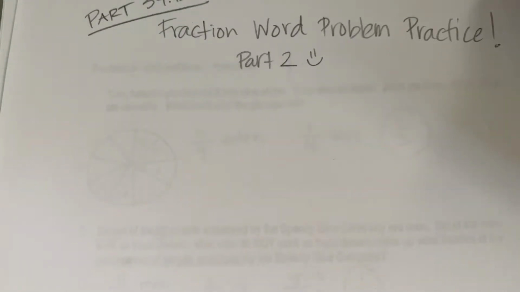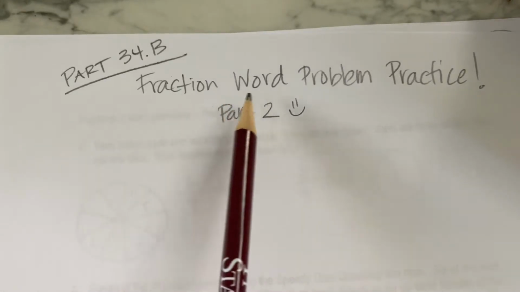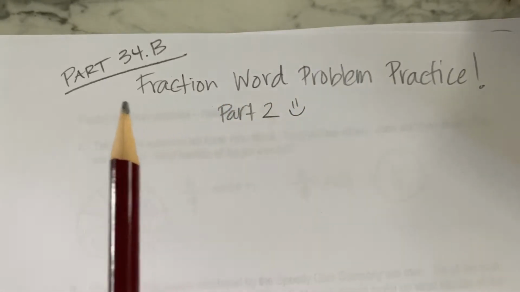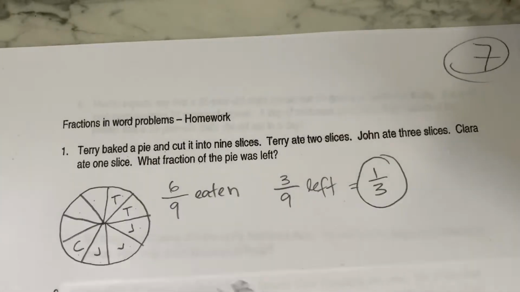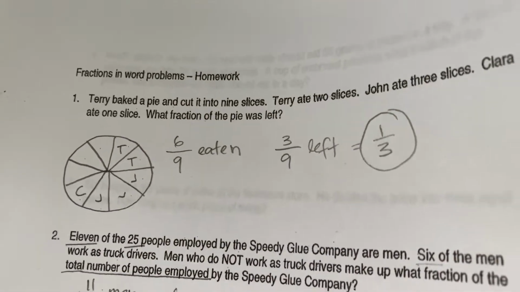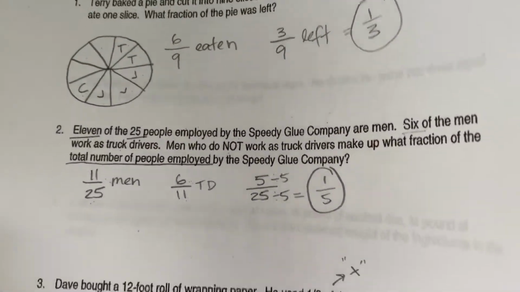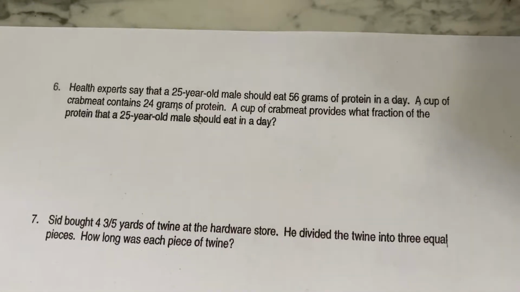Alright, today we are going to do the second part of our fraction word problem practice worksheet. So this is part 34B. We already did the first 5 questions in the previous video, so if you haven't had a chance to do those, you might want to start with those first. Today we're going to do problems 6 through 10. So we're going to do each problem. Go ahead, pause your video, work it out, and then I'll show you how I worked it out.